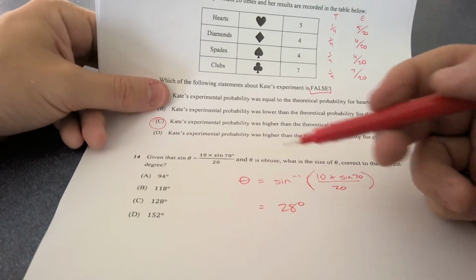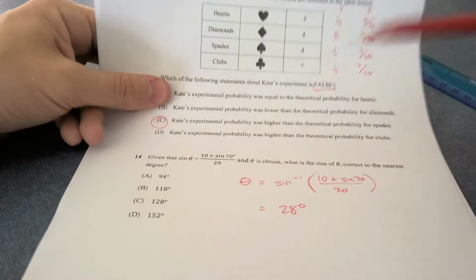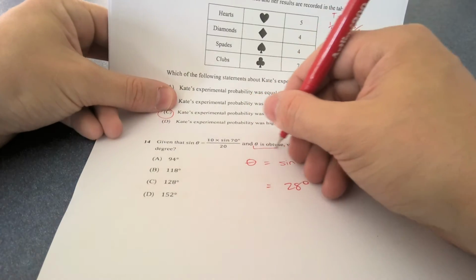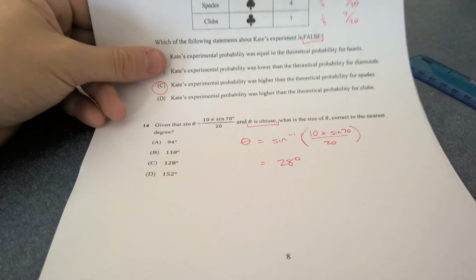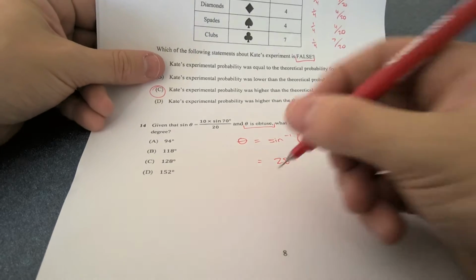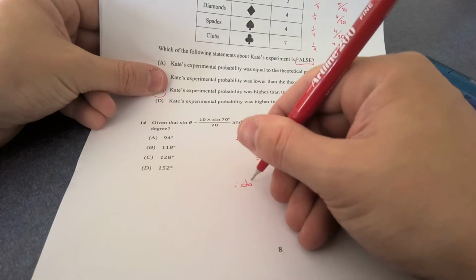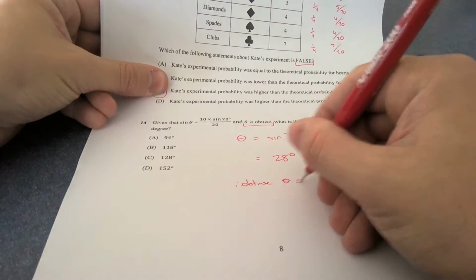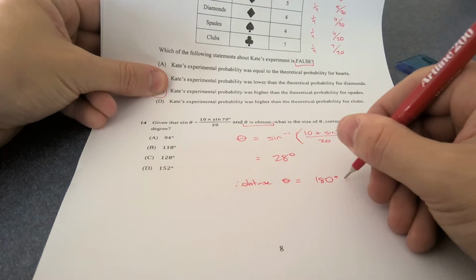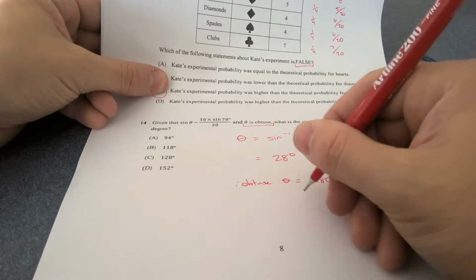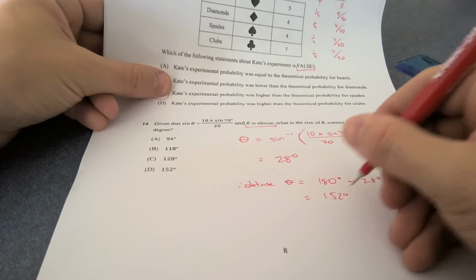Now, that's not the answer, though, unfortunately. That's not one of the options here. We're told that theta is obtuse. So that means we now need to do that last change. So the obtuse theta, as we know, is 180 degrees minus the acute theta, which is 152 degrees, D.